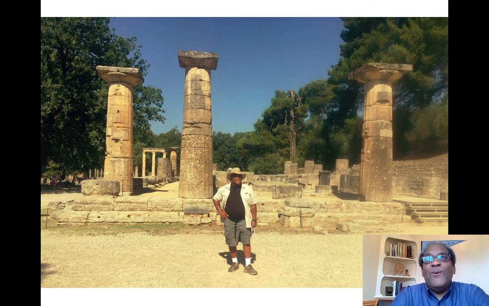Okay, so that gives us a look at the use of reflexives in Homer. This is a picture of me at Olympia in front of the remaining pillars of the temple of Zeus. I believe this is the temple of Zeus. Someone could correct me. We didn't do a good job of labeling these right after the trip, but I do believe these are the remnants of the temple of Zeus at Olympia.